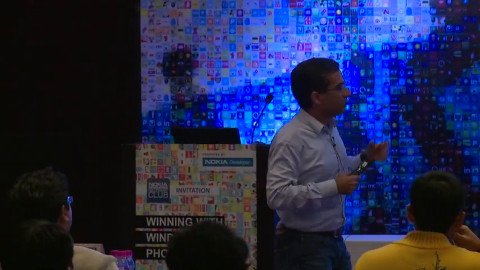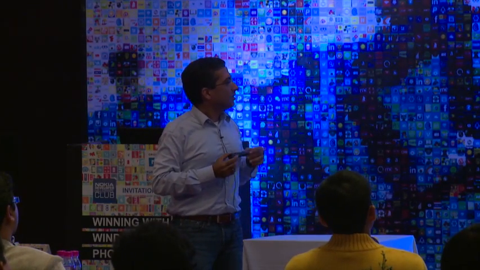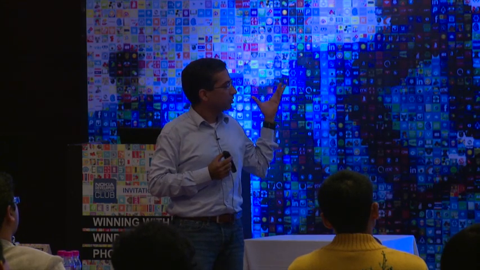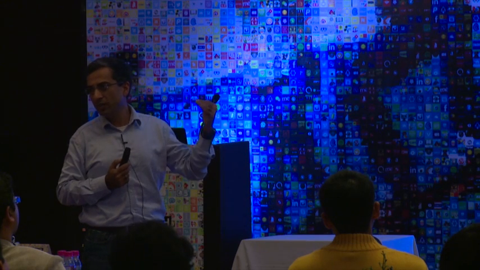In terms of traction, these numbers I'm sure are familiar to you, but just to reiterate the scale of where things are today, 10,000 crore apps downloaded. It's a huge number. And if you look at it, by 2017 it's going to be 3 times this number. Right? So it's just starting to explode. 3 times in 3 years.